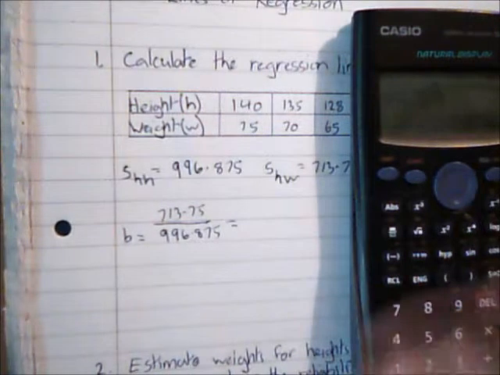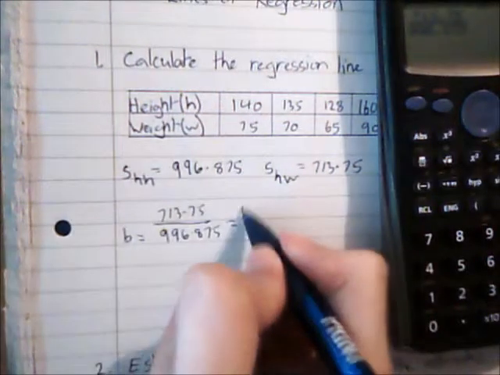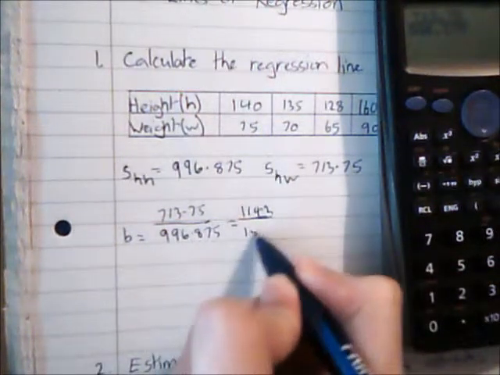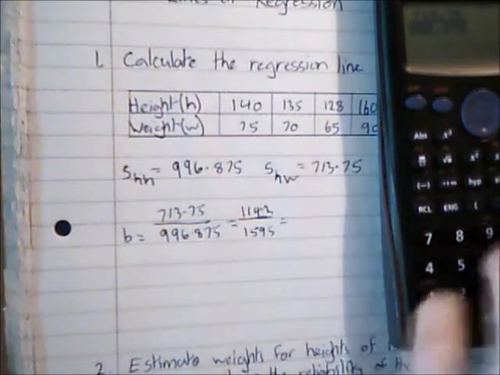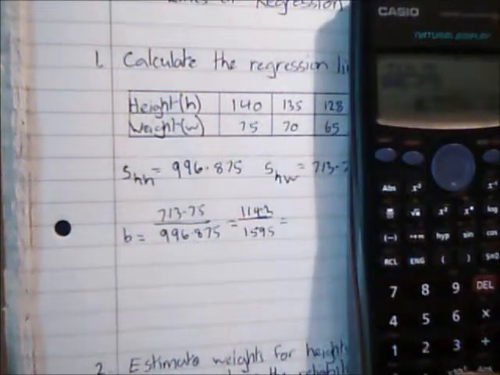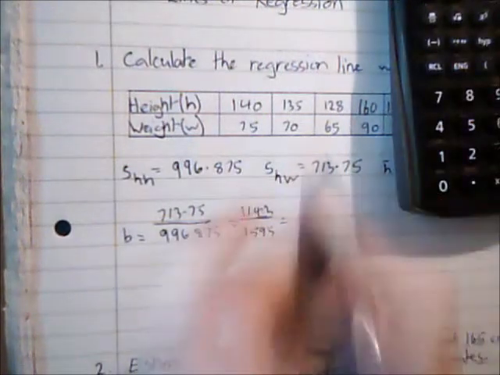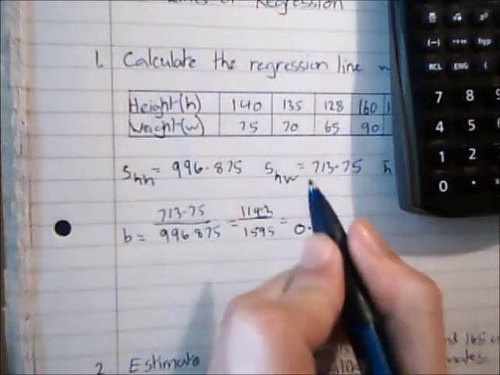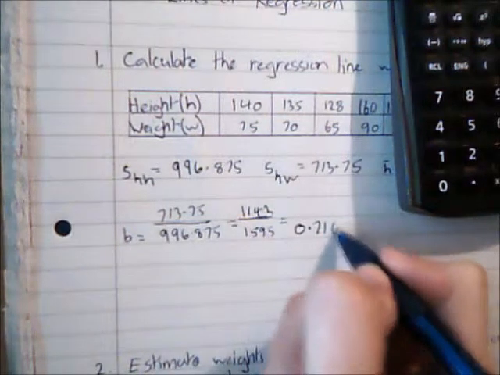In fact, I'm just going to write down that fraction as well, because when I'm calculating a, I need the value of b, and this is going to be more accurate than my decimal answer of 0.71598 and so on. I'm going to do this to 4 decimal places, so 0.7160.